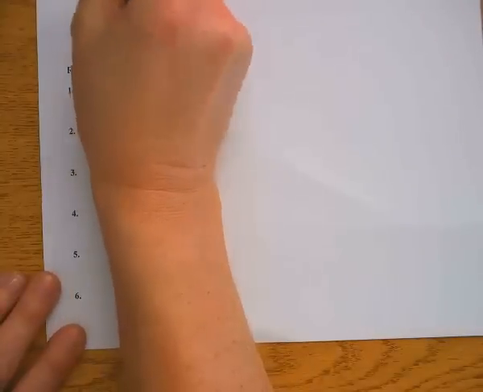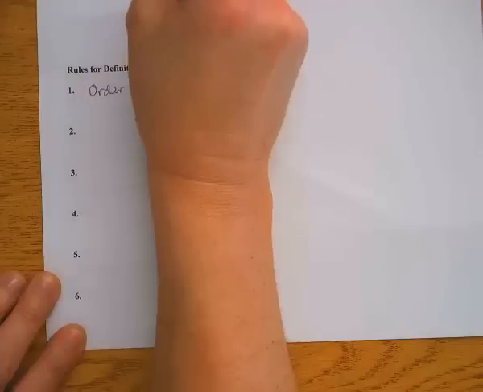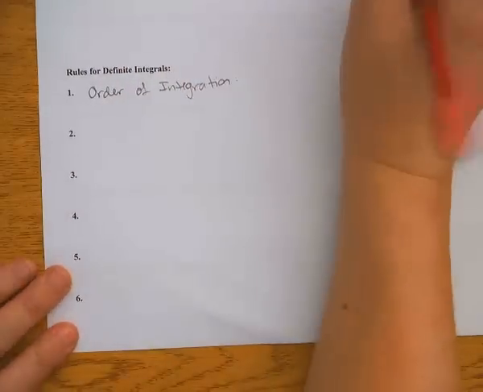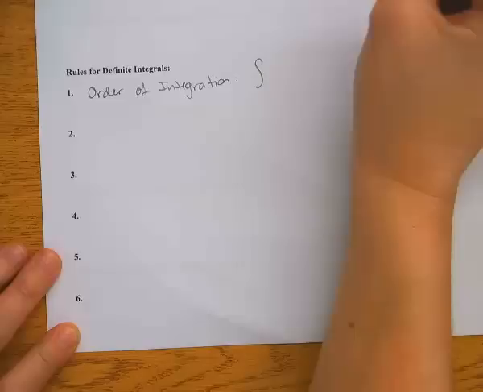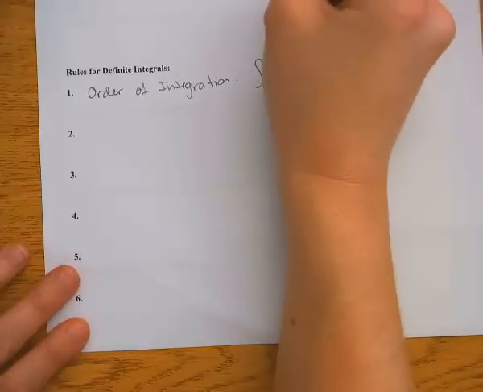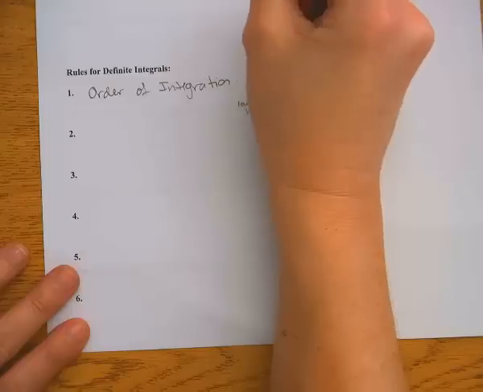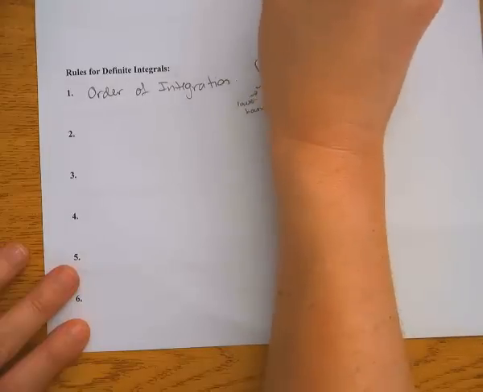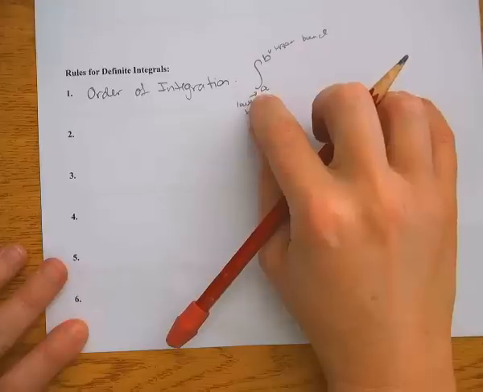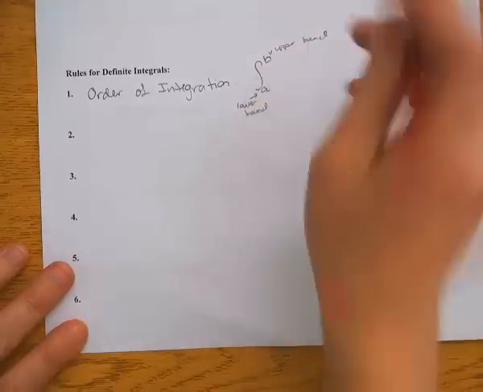The first one is called the order of integration. When you're writing a definite integral, it should always have the lower bound at the bottom. This is very important for getting the notation right, and then the upper bound should go at the top. So the smaller number should be at the bottom, and the bigger number should be at the top.